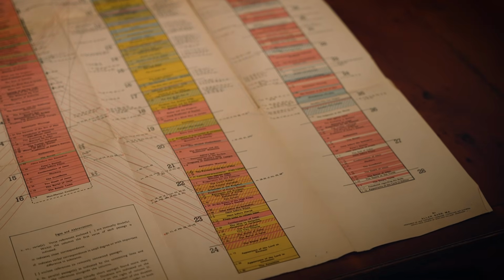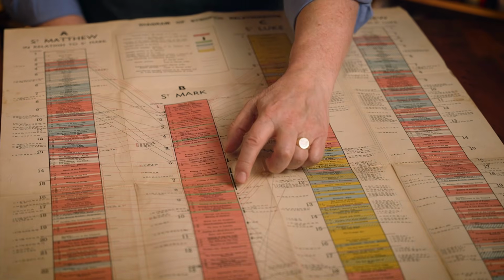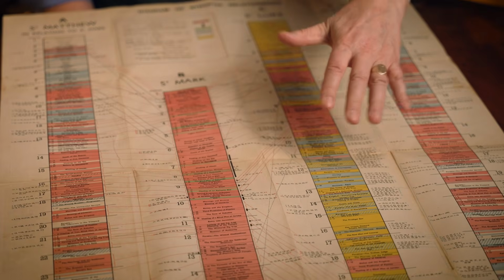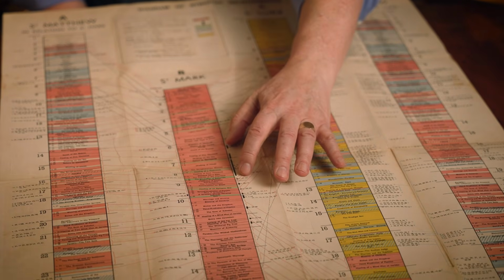So all I'm really showing you here, though there's many more details we could happily explore on another occasion, is the way in which it seems that Luke has used Mark in blocks here and here and here. There are some bits of Mark which he hasn't included, probably because he's got so much more material that he doesn't need this extra stuff.